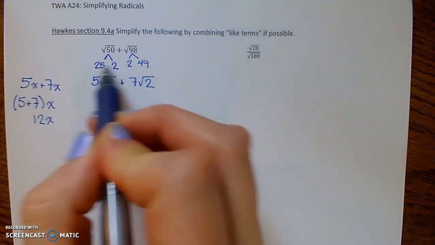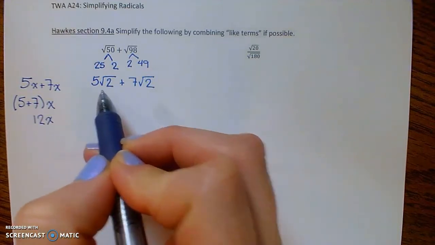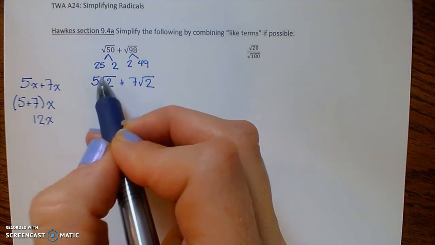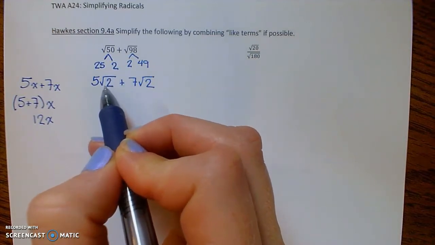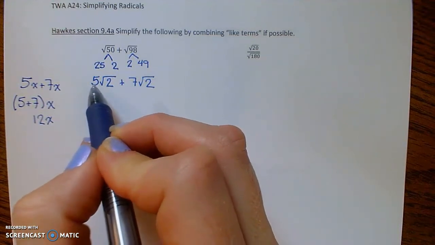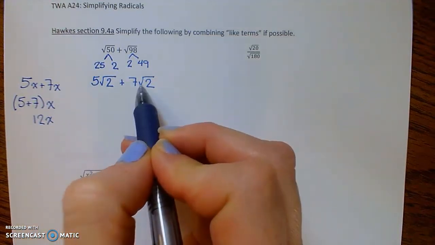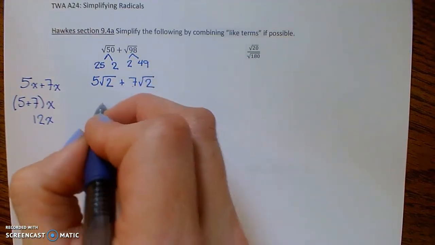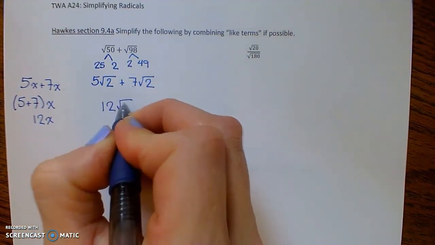So you can think of that here the same way. The square root of 2, even though it's a number, you can think of the square root of 2 as sort of like the variable x in this case. See, the coefficient out front is 5, and here your coefficient out front is 7. So adding these together, 5 plus 7 is 12 root 2.